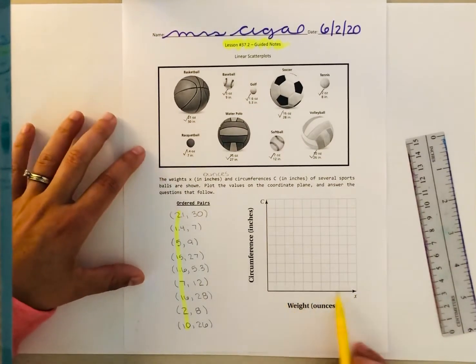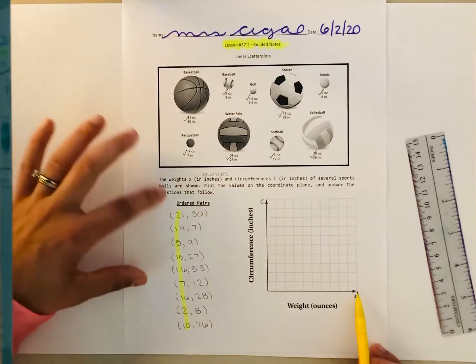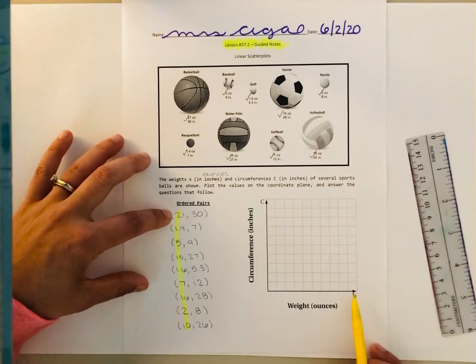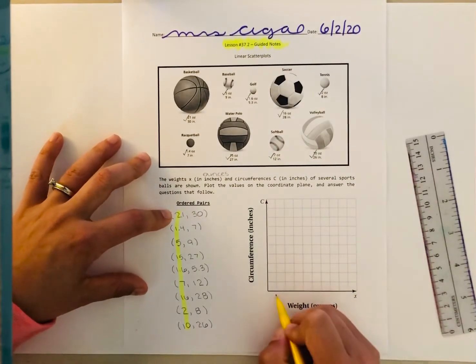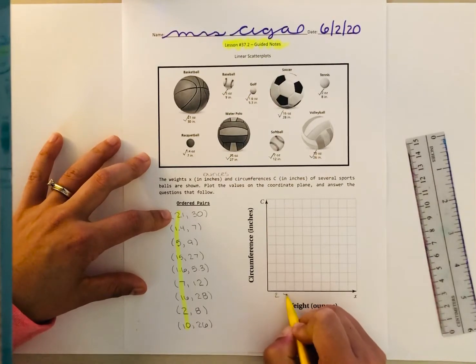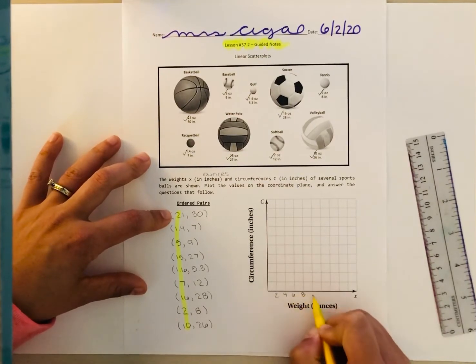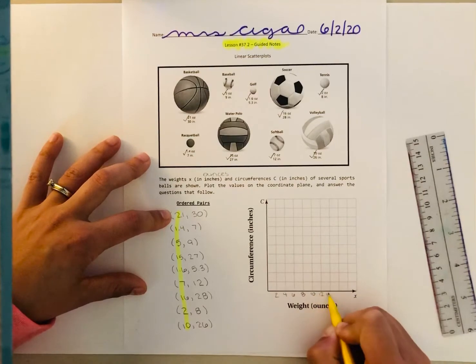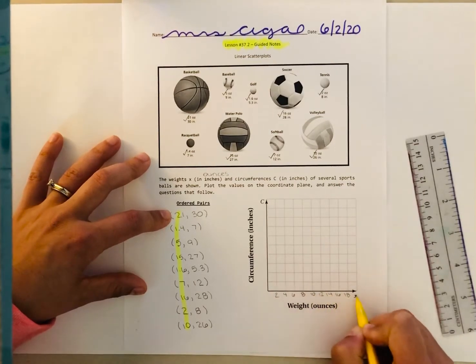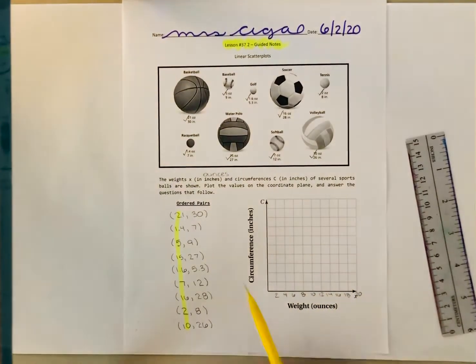I counted this out and I've got 10 spaces. So if I need to get to a little over 20, I think I'm going to count by twos: 2, 4, 6, 8, 10, 12, 14, 16, 18, 20. I know I need 21, but I'm just going to go just past it to plot my 21. This has to be even, so if you're going to count by twos, make sure you count by twos the entire time. You can't just jump around.